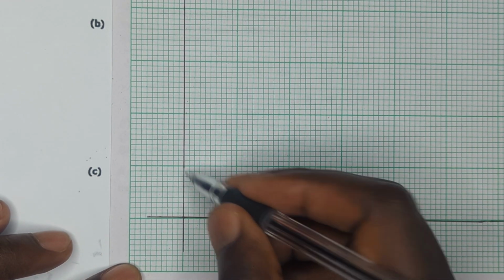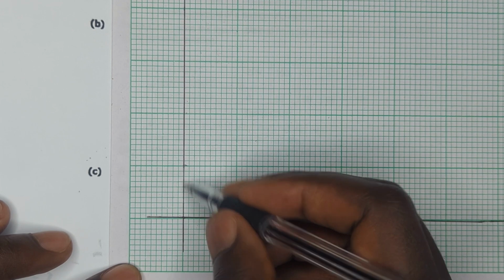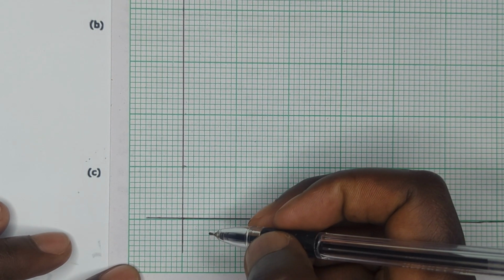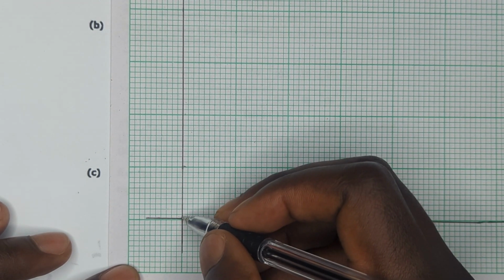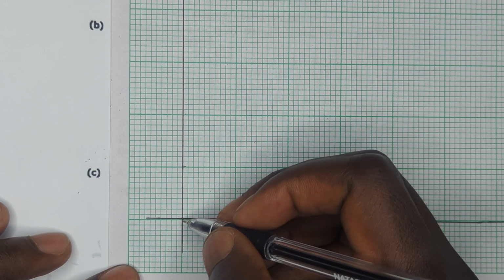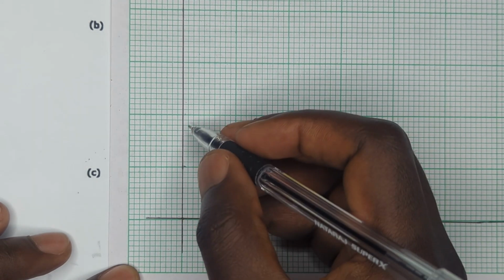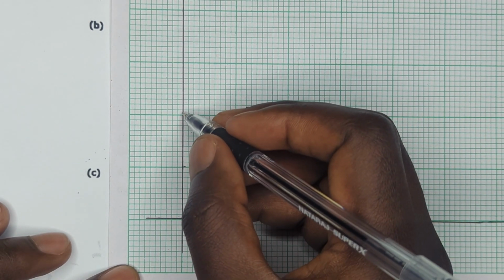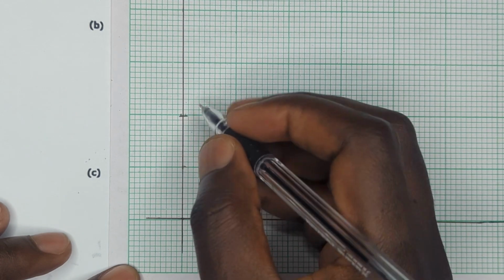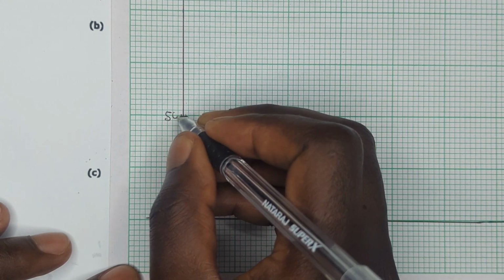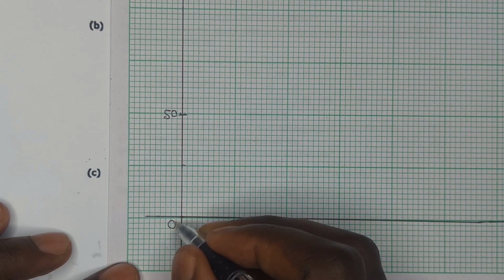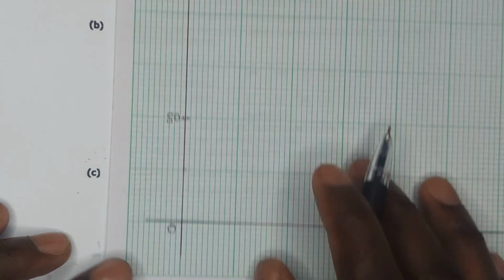One box represents 2 centimeter, so we cover 4 centimeter to represent 50 units. From 0 to 50, 4 centimeter to represent 50 units.